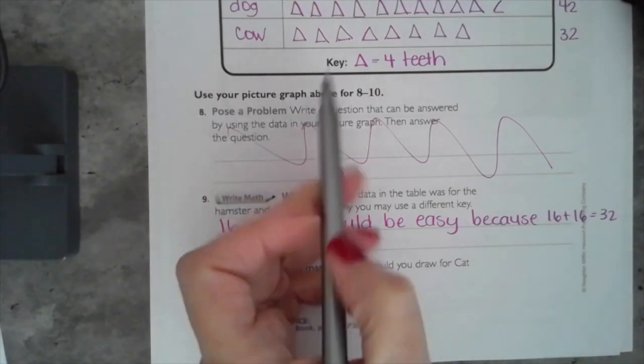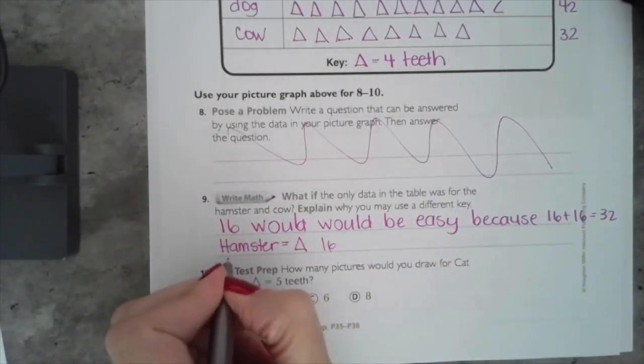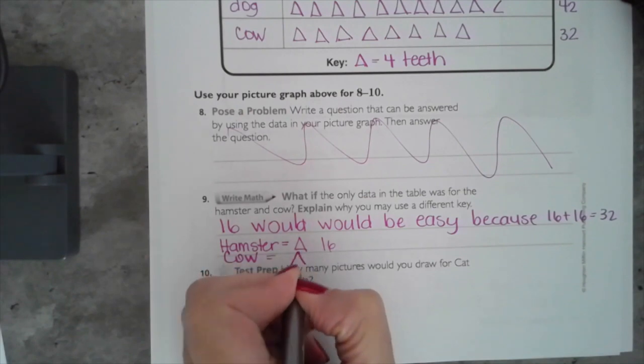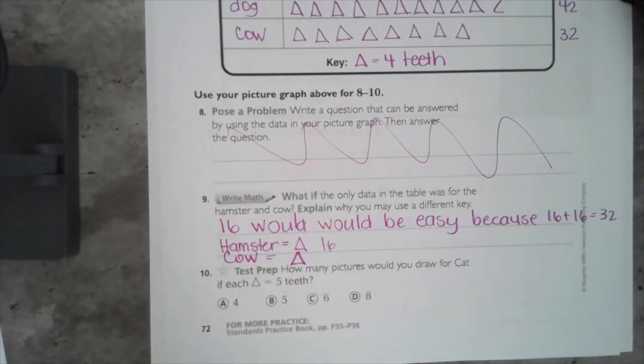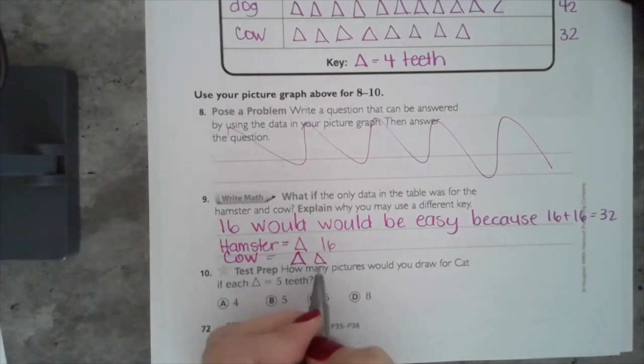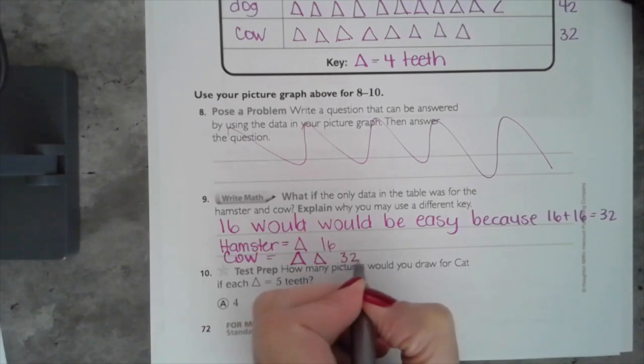Okay, and then cow, because cow has 32, and I don't expect you to know this, and this isn't the only right answer. You could have done 2s. So, I mean, you could have done 4s. We did do 4s, didn't we? You could have done 2s. Cow would get 2 triangles because 16 plus 16 is 32.